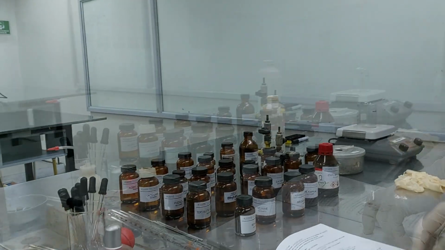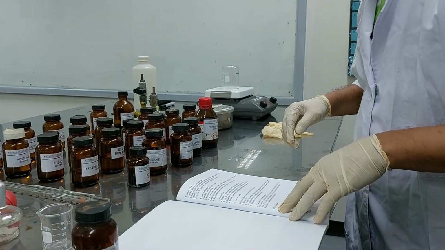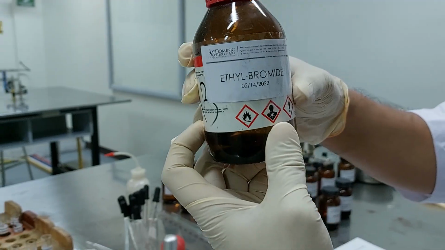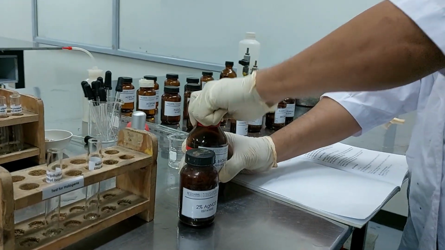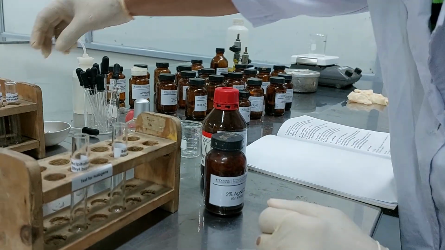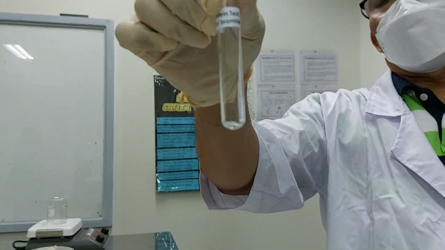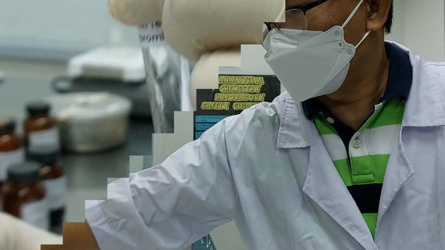Okay, this is silver nitrate, no? And then we have ethyl bromide. So where is ethyl bromide? There. Okay, so this is ethyl bromide. So we have now the complete reagent. So you just have to place a few drops. So you have now ethyl bromide, no? And we're going to react this with silver nitrate. So we have to swirl.